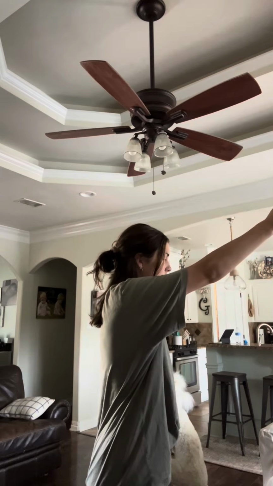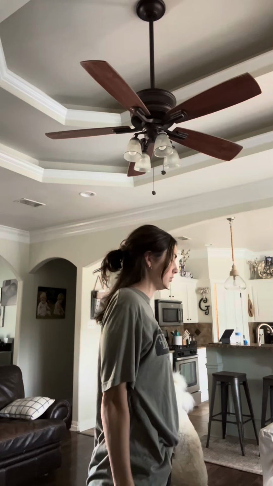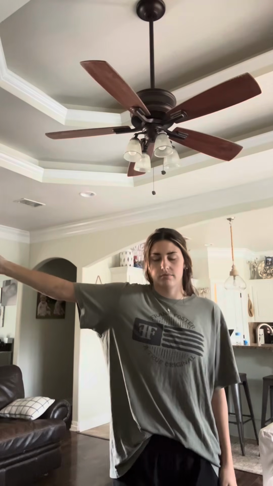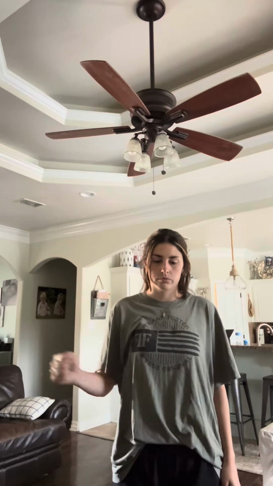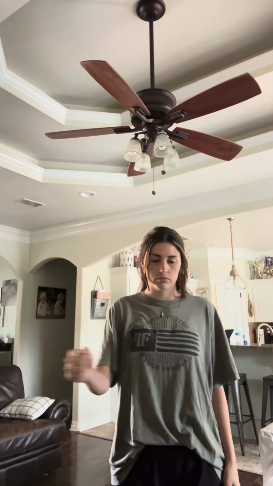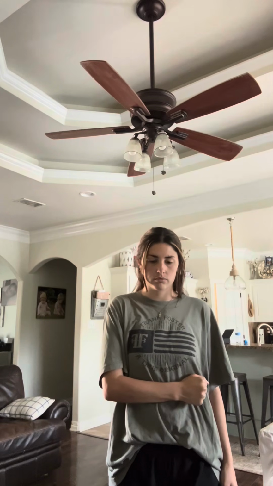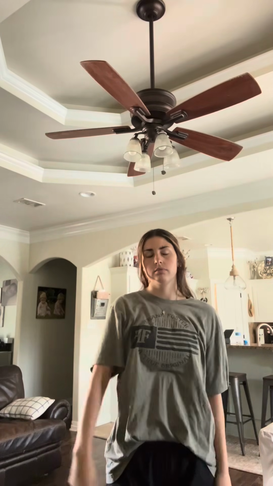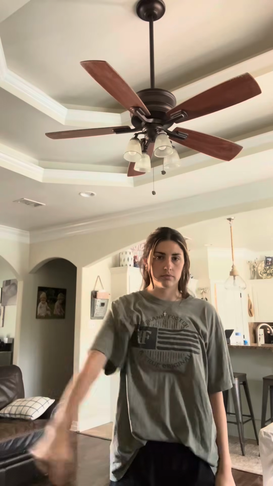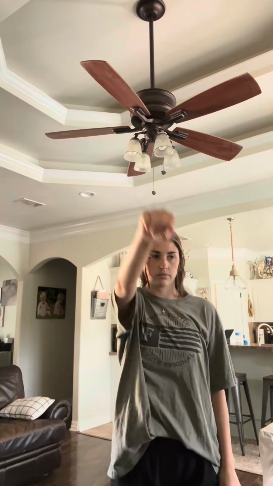The shoulder joint, we have flexion and extension in the sagittal plane, abduction and adduction in the frontal plane, external rotation and internal rotation in the transverse plane, horizontal abduction and horizontal adduction. Then we have circumduction, which is multiplanar, and these are all ball and socket joints.